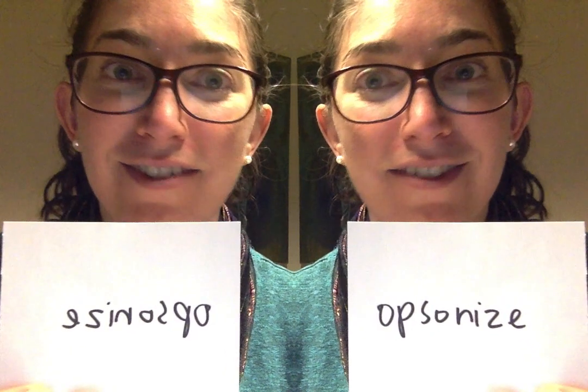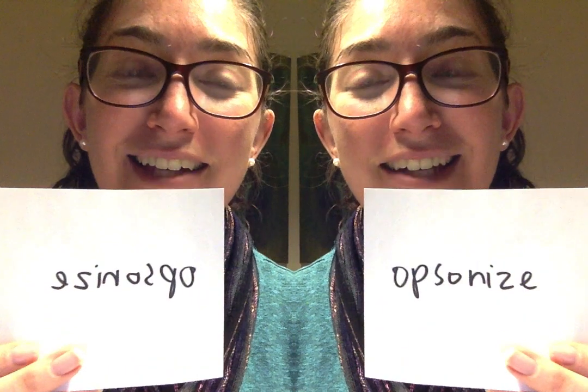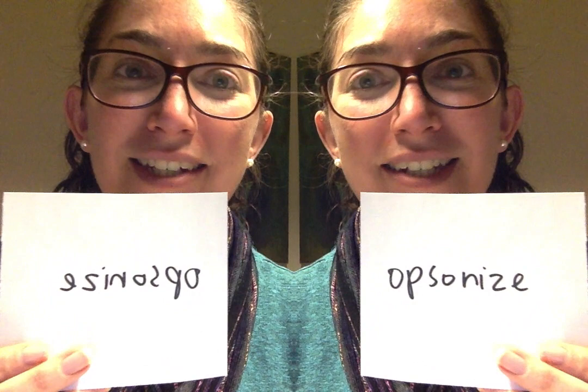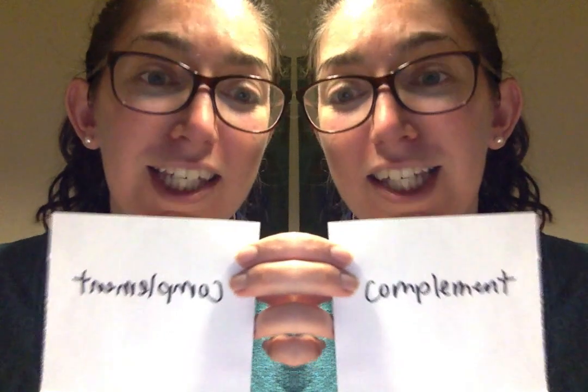That's how I used to trick my toddler into eating foods. I would just put sprinkles on it, like eggs, chicken. It didn't matter. If I put sprinkles on it, she would eat it because I opsonized it. And white blood cells really like to eat things that are opsonized with either complement or antibodies. So complement can opsonize, it can coat things and make them look extra delicious.